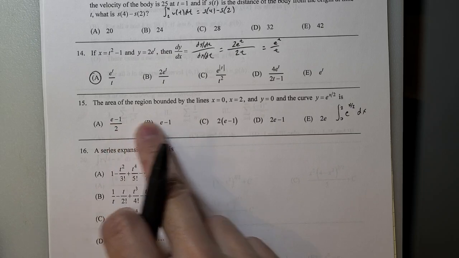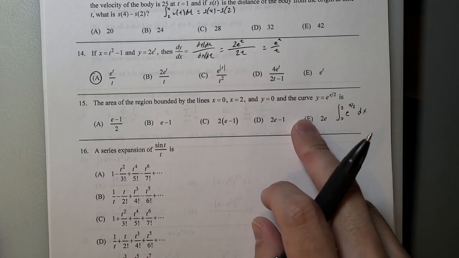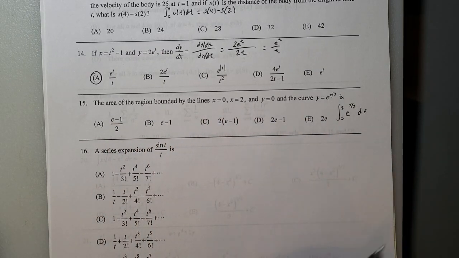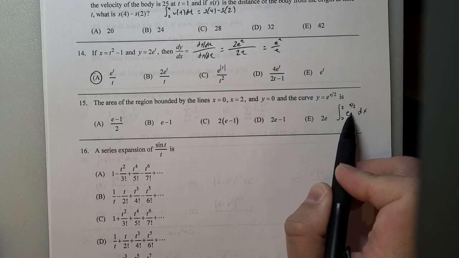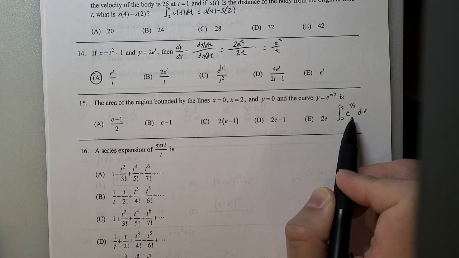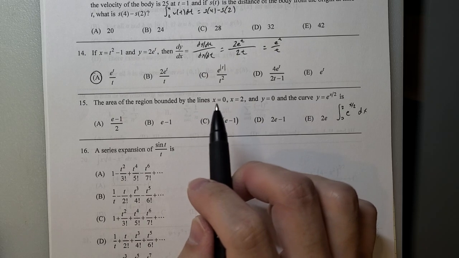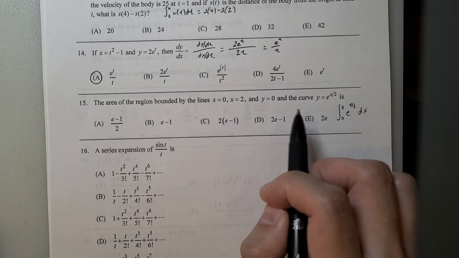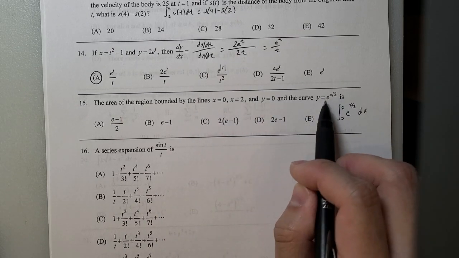This one I did in AB. This one's just simply setting up this integral. Okay, the upper curve is x minus e to x over 2. Lower curve is the x-axis, so we just integrate from 0 to 2 of the upper curve.